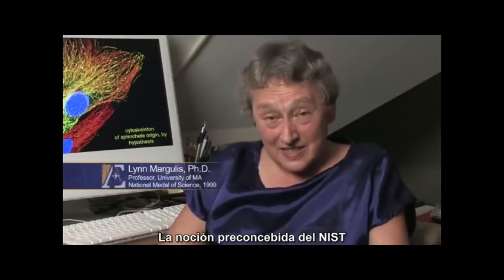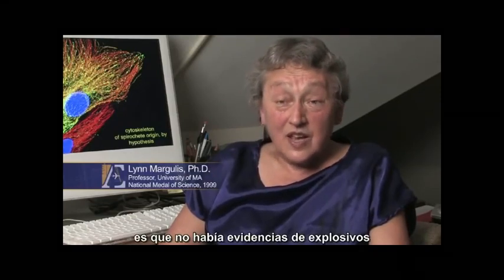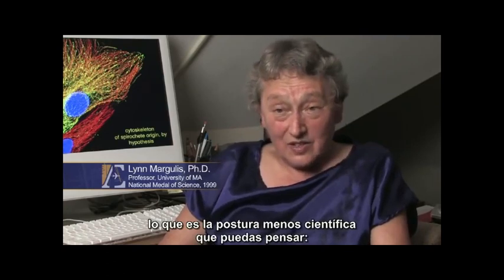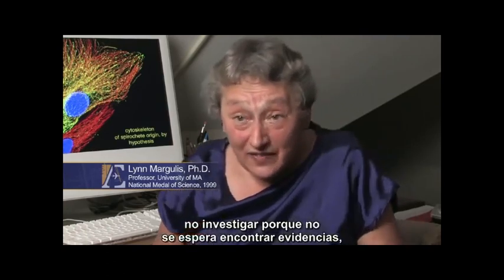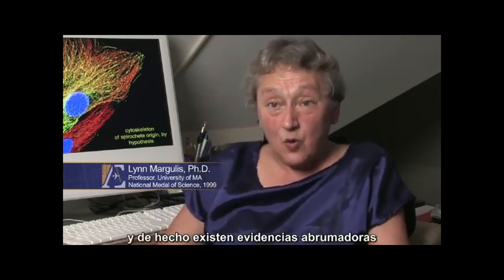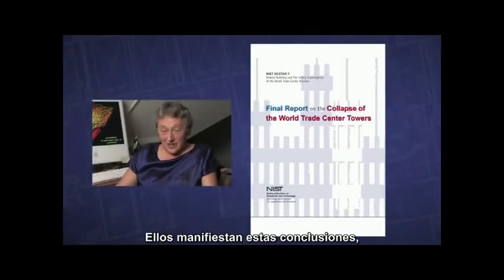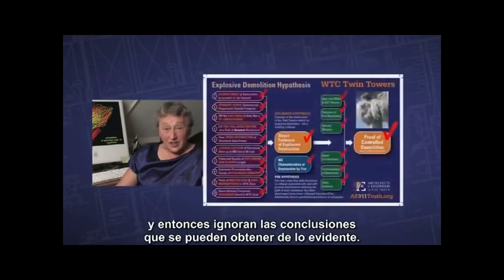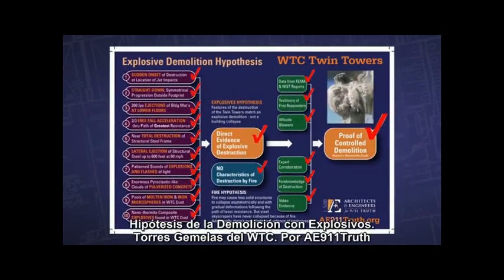So the preconceived notion of NIST is that there's no evidence for explosives, and so there's no point in looking. That is the most unscientific thing that you can possibly think of, not to look because you don't expect to find evidence, and in fact the evidence is overwhelming that these red-gray chips are very high-temperature incendiaries. They state these conclusions for which there's virtually no evidence, and then they ignore conclusions that can be drawn from the evidence.